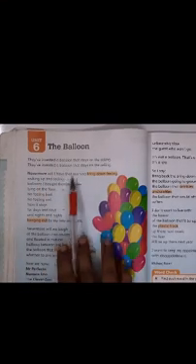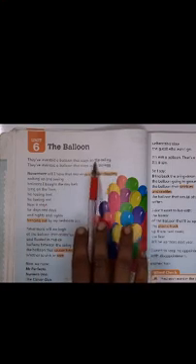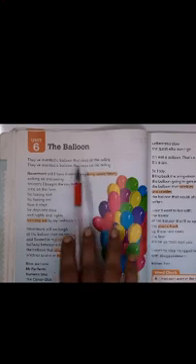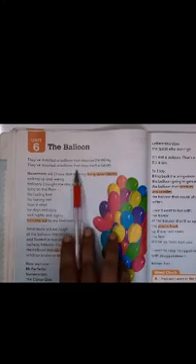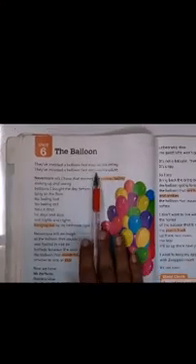So, what's the poet saying? That there's a balloon which stays on the ceiling. Stays on the ceiling means it does not come down, okay? And they have invented the balloon that stays on the ceiling. See, he's repeating it twice.